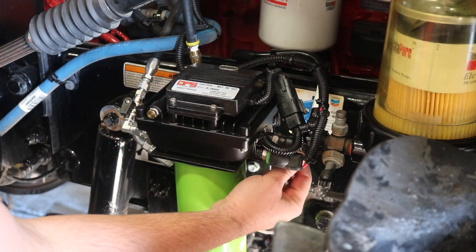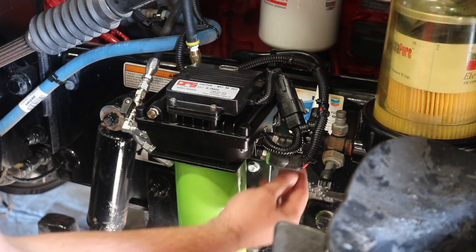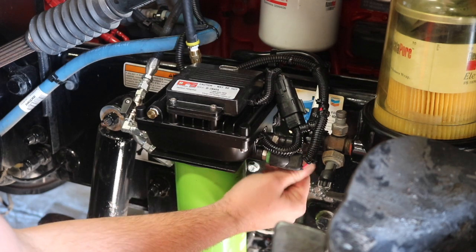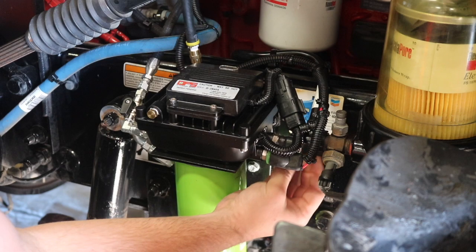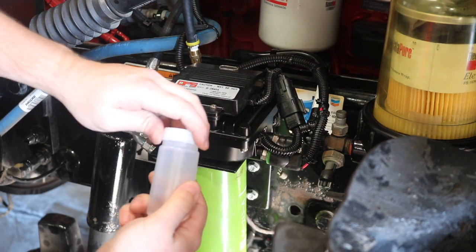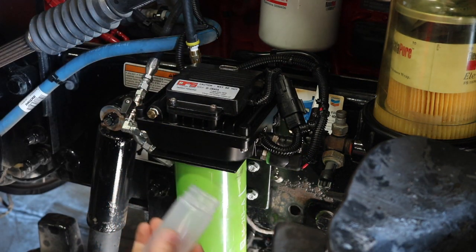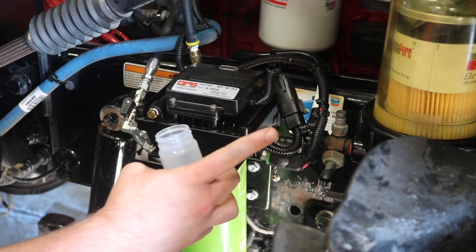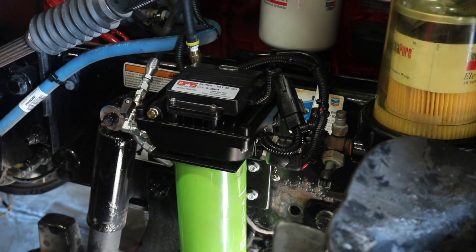This right here is going to be where your sampling is going to be taking place. So all you need to do is unscrew this bottom piece. Alright, so it's off. Take your bottle, unscrew the lid of it, and put it underneath. But first things first, we need to fire up the truck.